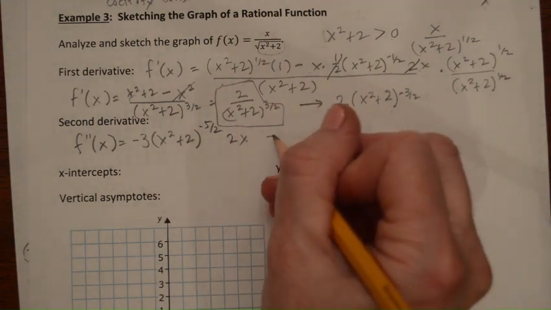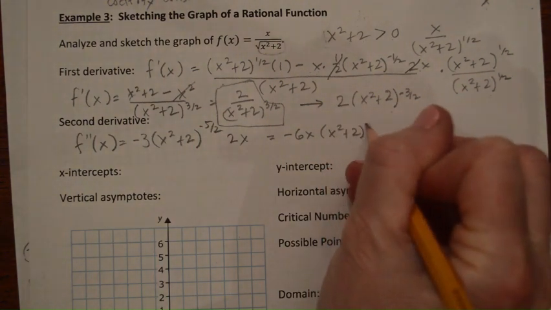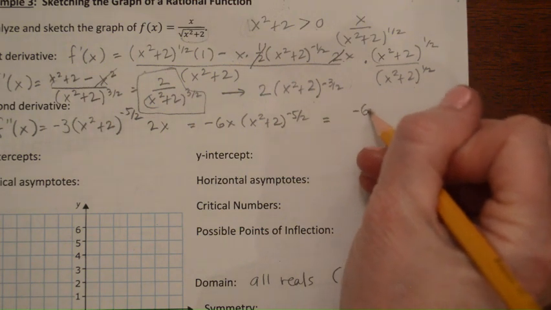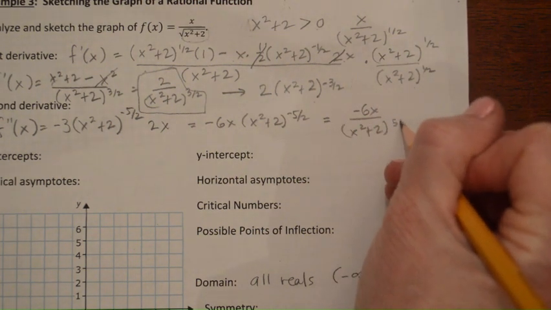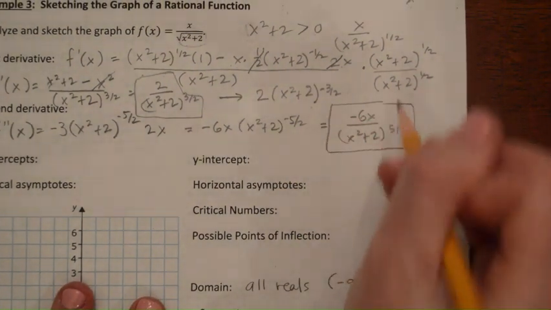And we end up with negative 6x times (x squared plus 2) to the negative 5/2, or probably we'll write that as negative 6x over (x squared plus 2) to the positive 5/2. All right, so there's our second derivative.